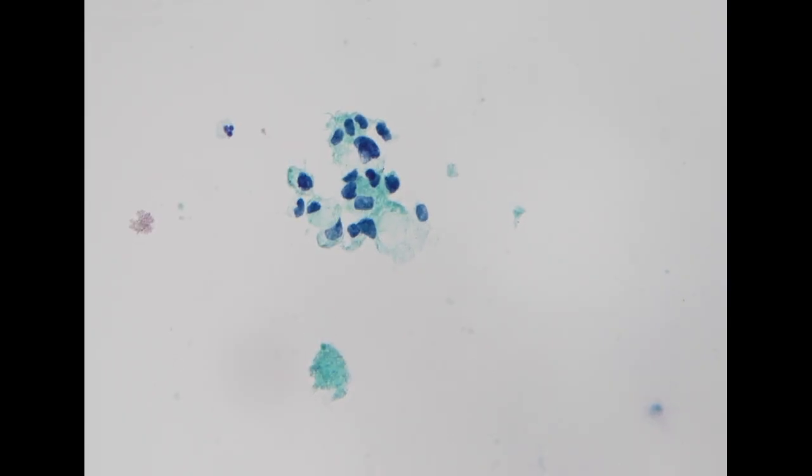So here are another few clusters of cells. Again, quite hyperchromatic, and relatively degenerative, so the cytoplasm is not well preserved. However, you can appreciate the polymorphism between the nuclei of the cells. So you see hyperchromasia, irregular nuclear contour, relatively degenerated. So this cell again seems to be atypical.